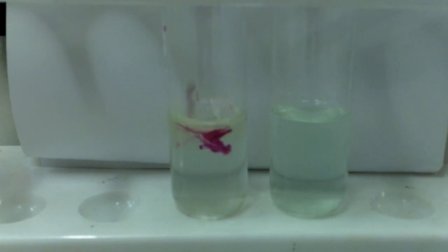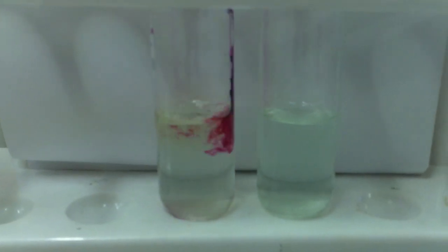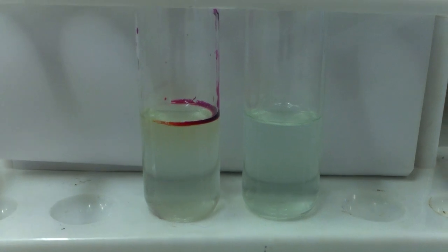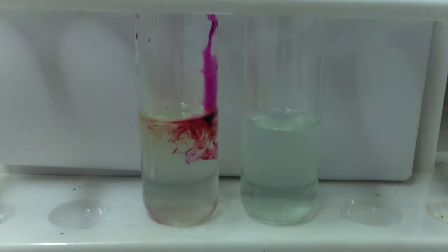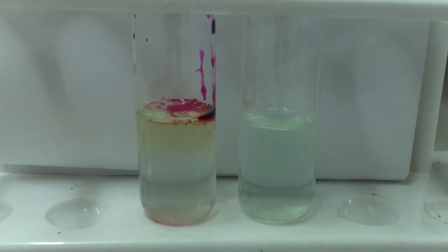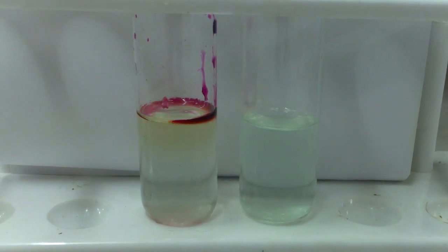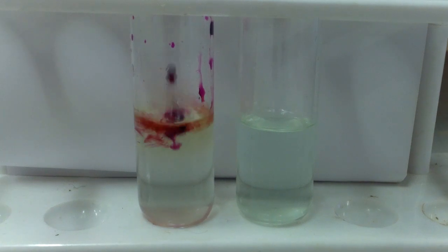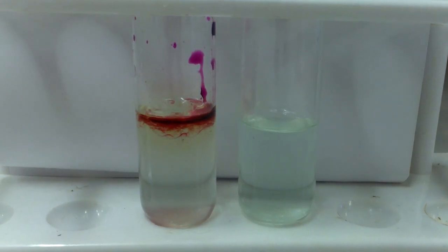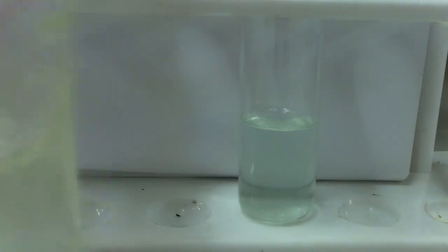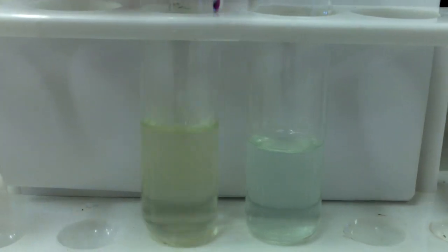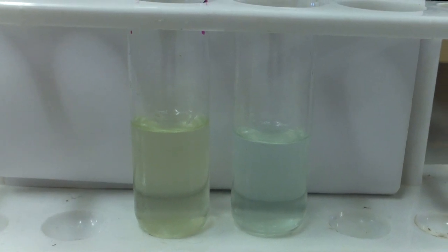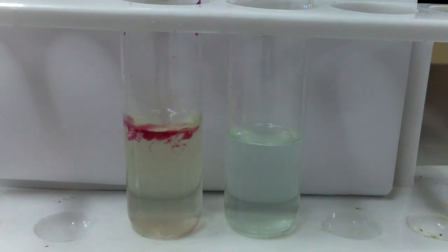If we were to simply time-lapse this, you can see that the permanganate continues to disappear, but the solution, rather than being a pale green colour, is starting to slowly turn to a straw yellow. Indicating a chemical reaction has occurred.